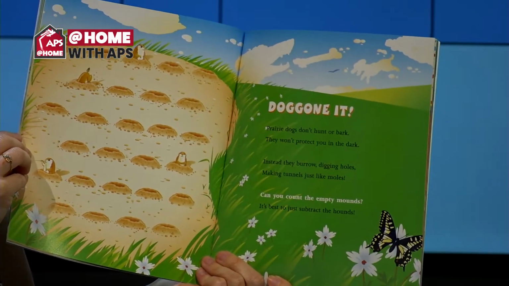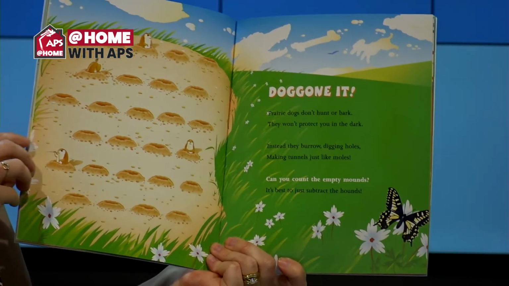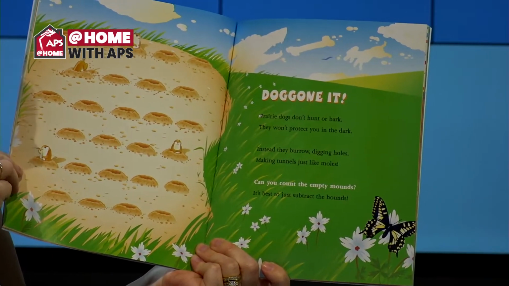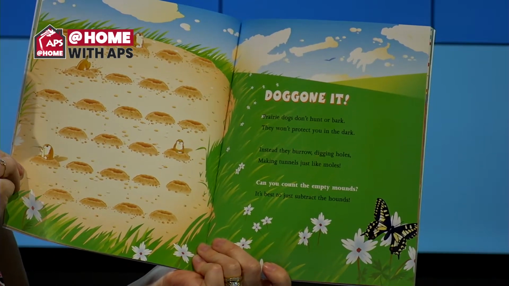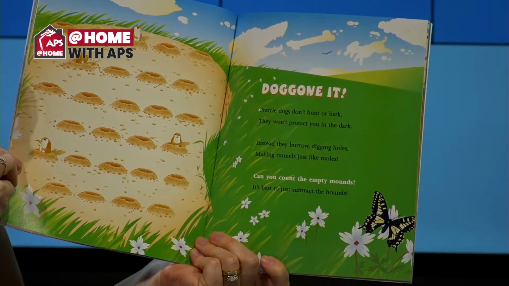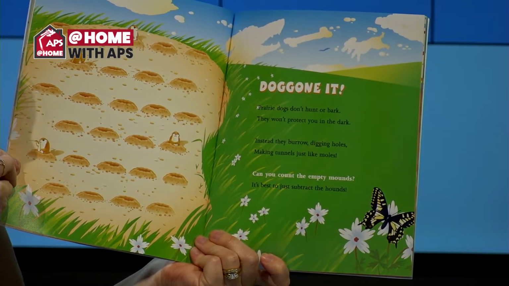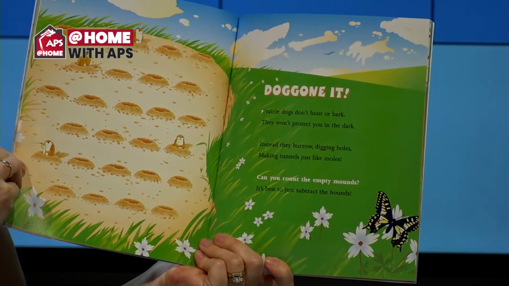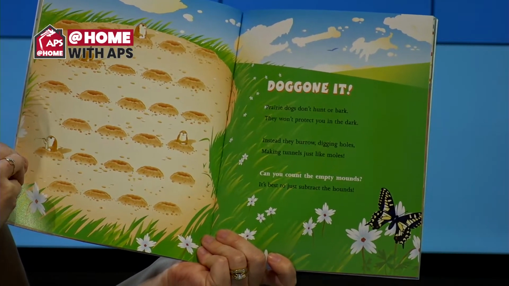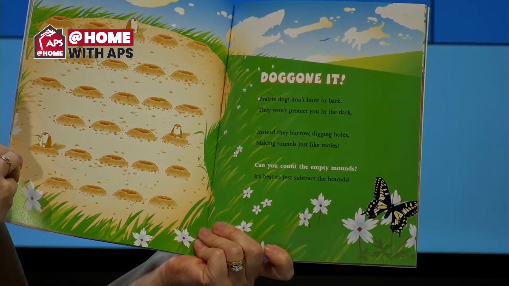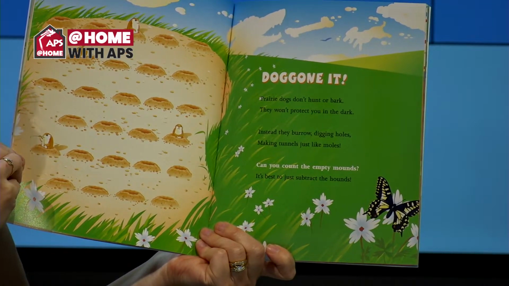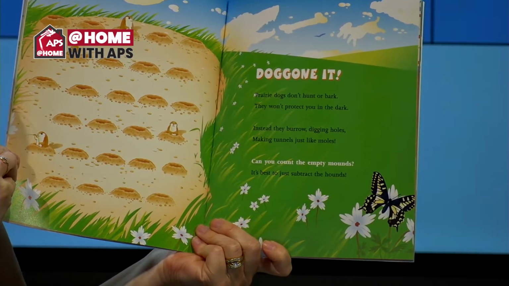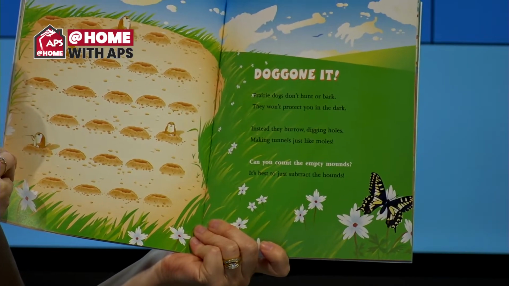Doggone it, prairie dogs. Prairie dogs don't hunt or bark. They won't protect you in the dark. Instead, they burrow, digging holes, making tunnels just like moles. Can you count the empty mounds? It's best to just subtract the hounds.